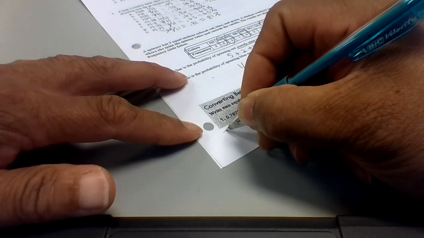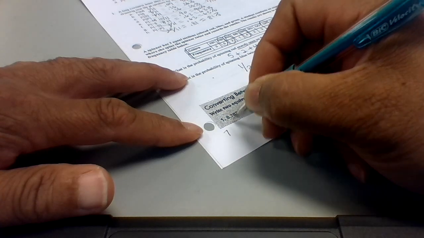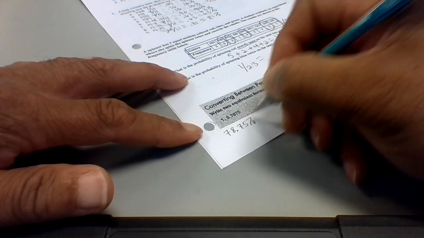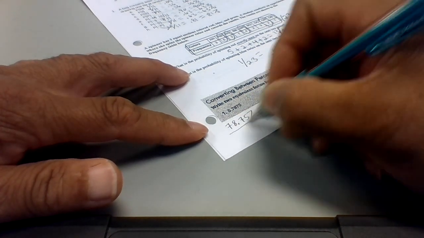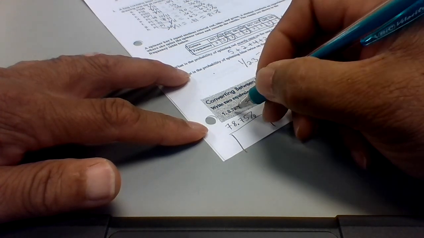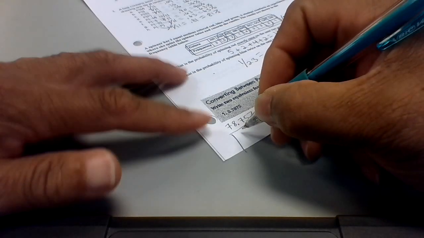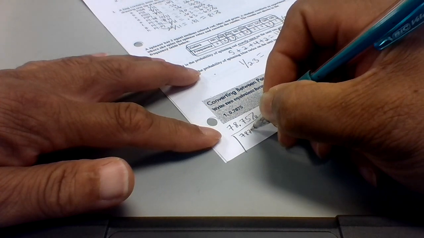And then they want you on this one to write decimals, fractions, and percents. So if you were given 0.7875, to write this as a percent, I would move it 2 places to the right, so 78.75%. And to write this as a fraction, I would read the decimal.